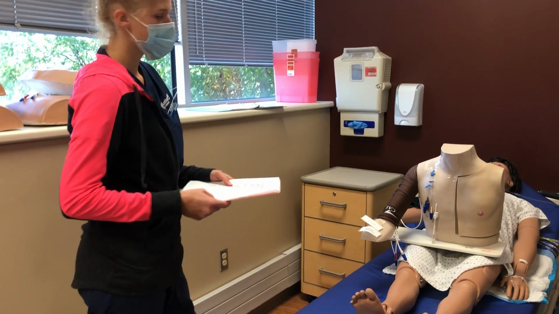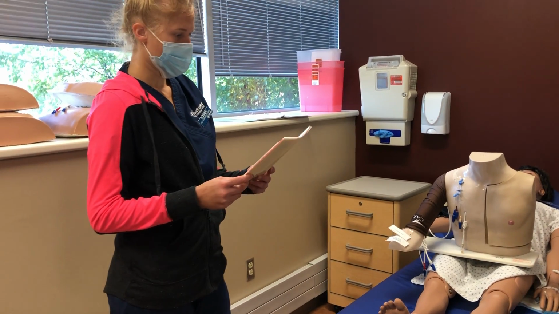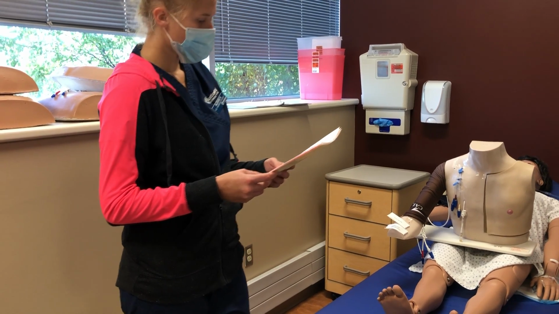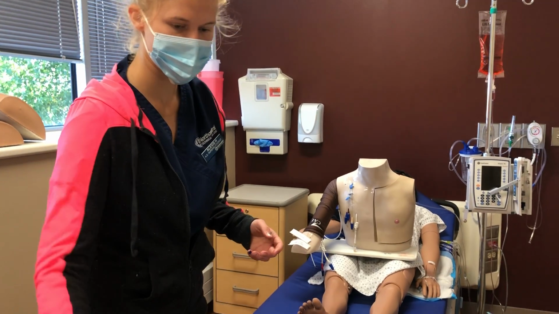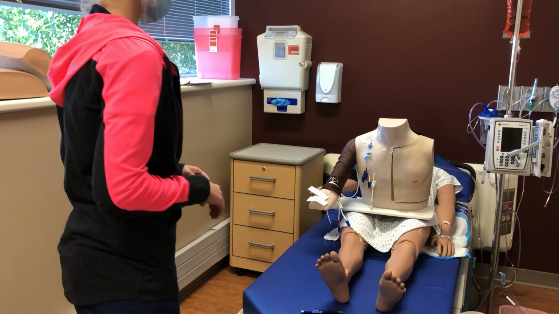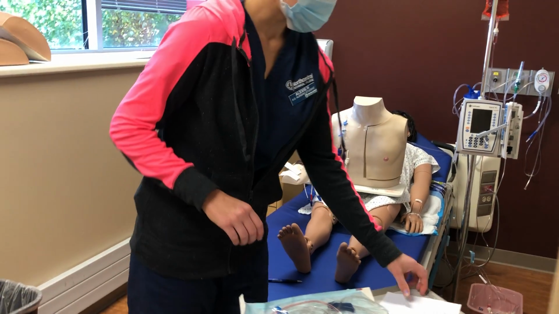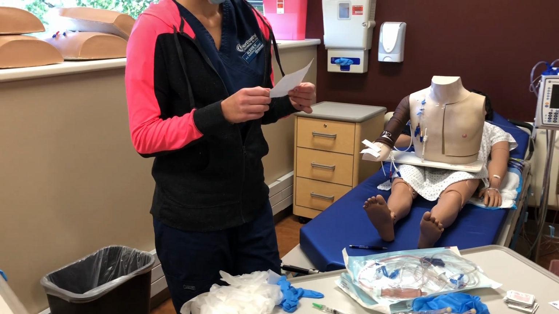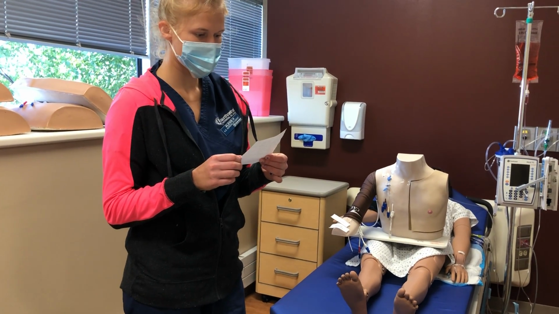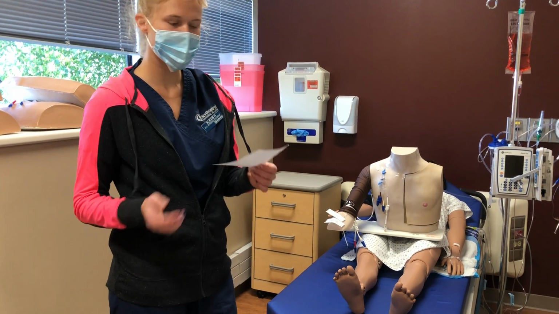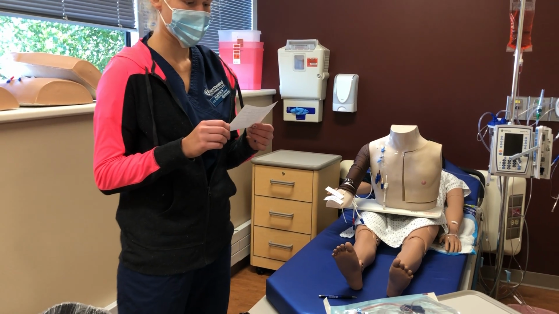Okay, well today I have an order for furosemide, so we're gonna go ahead and give you that through IV push today. For that, I did my math and it came to 1.6 milliliters. And then I checked the Betty book and it is compatible.